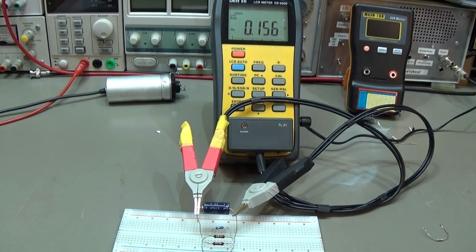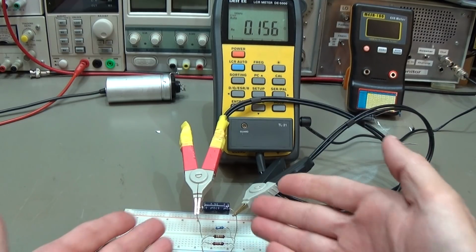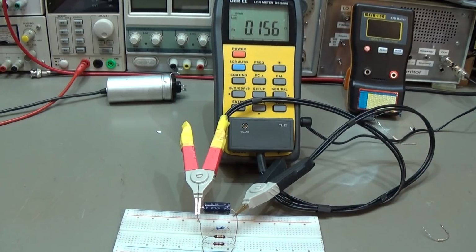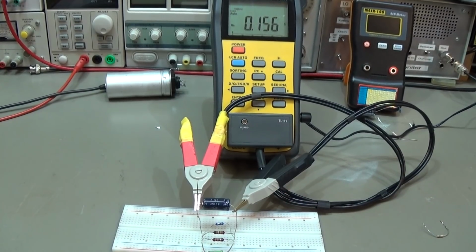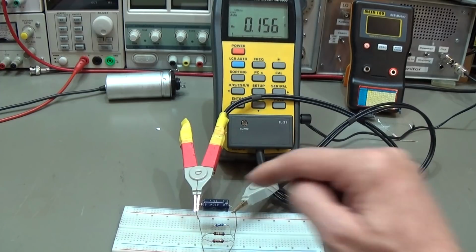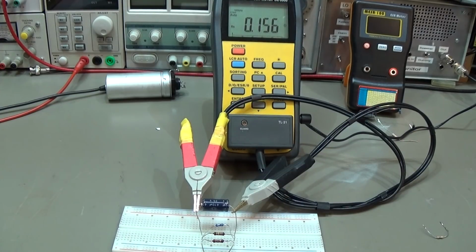So that is what you need to know. Just check your circuit, and when you see that there is more than one component in parallel, then you have to do it in a different way. Then you really have to take the capacitors out to make sure that all the capacitors are just fine. But you can see here, as long as it is the lowest impedance in the circuit, you really can test it like this with other components in parallel.